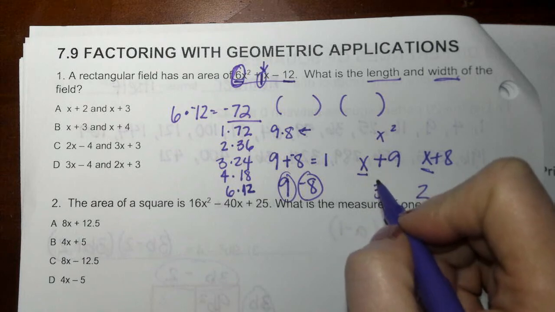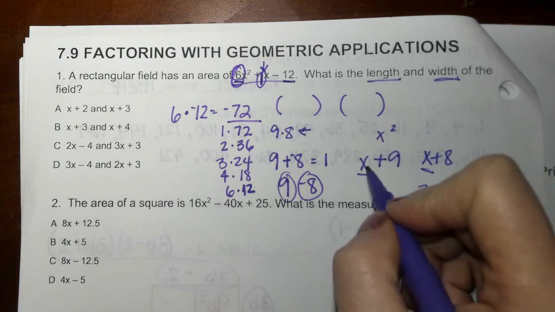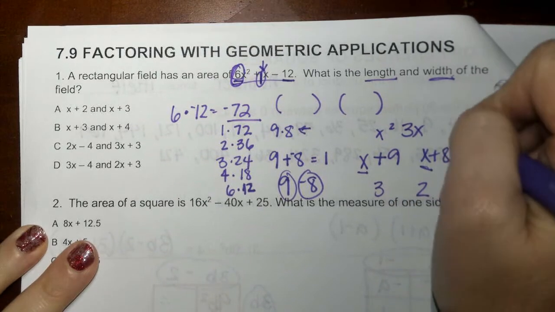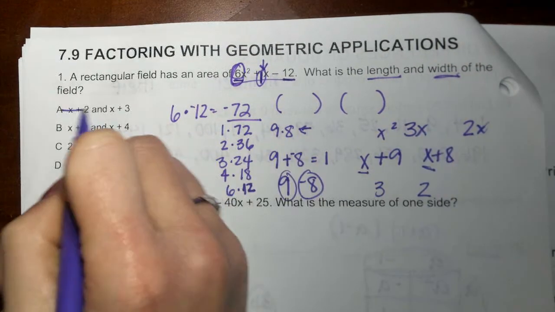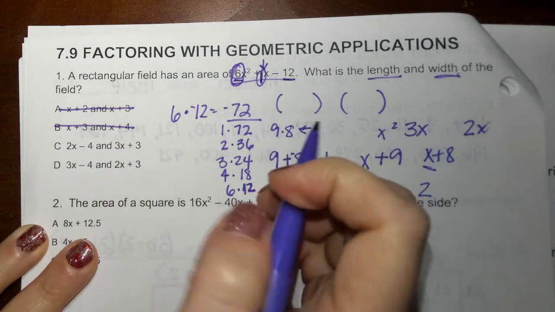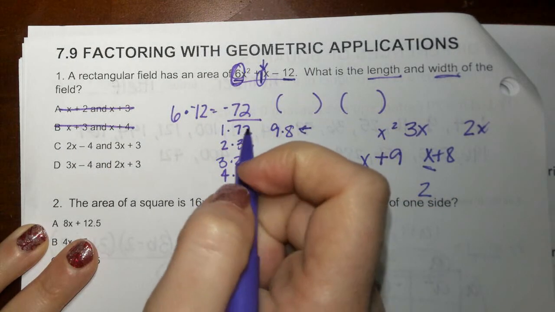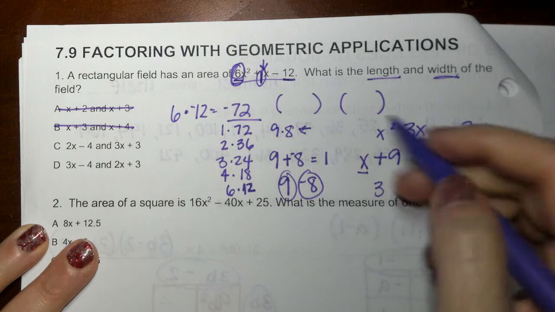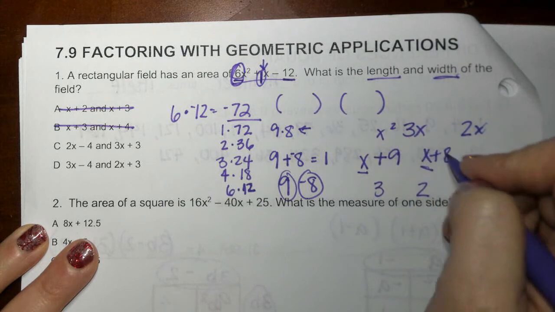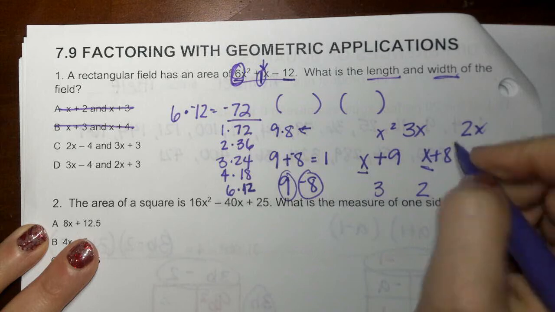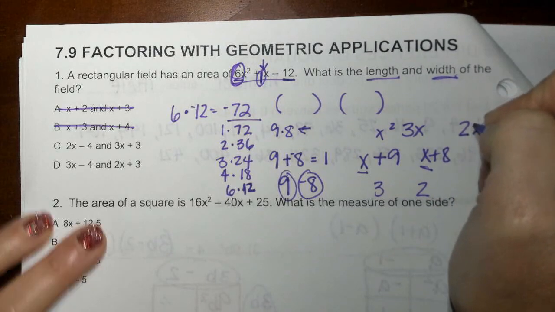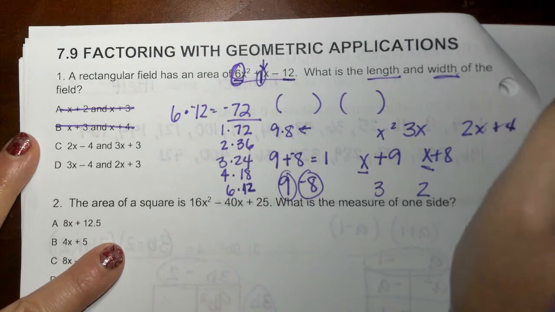So what we're doing here is making this 3x and a 2x. So right here, right away, we know that a and b is eliminated. All right? So if it's 3x, that means that we're cutting everything in half. So 8 would now be a 4. It would be 2x plus 4. Whoops.